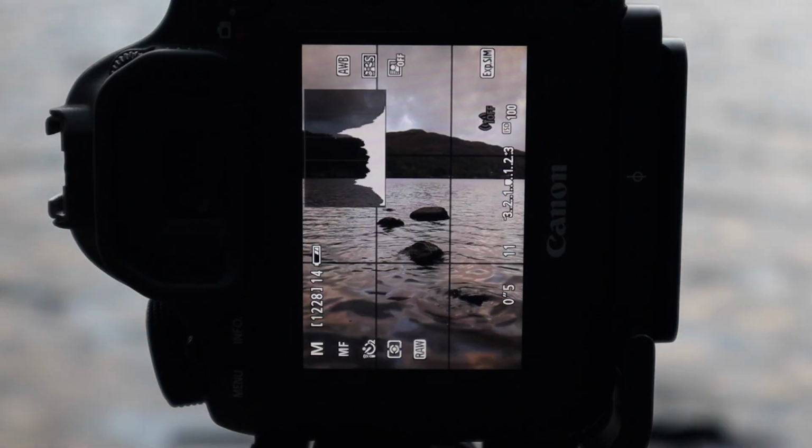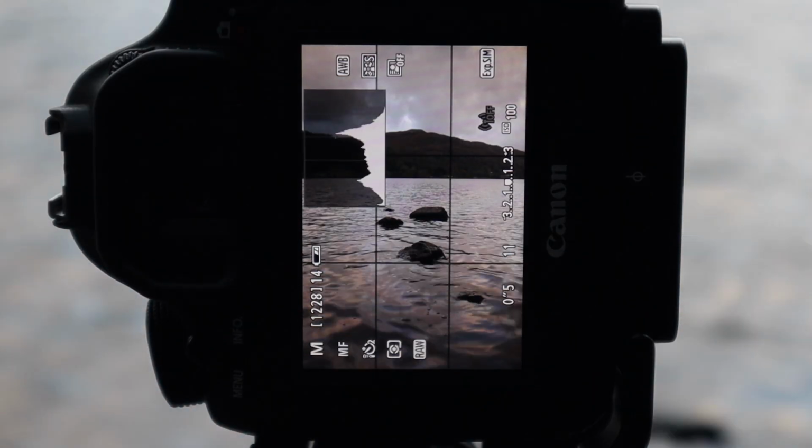Now this is coming up with a shutter speed of about half a second, and that's absolutely perfect for this shot. That half a second should just be enough to blur this water and give a quite nice kind of ethereal effect without making it completely milky, so it maintains a little bit of texture.